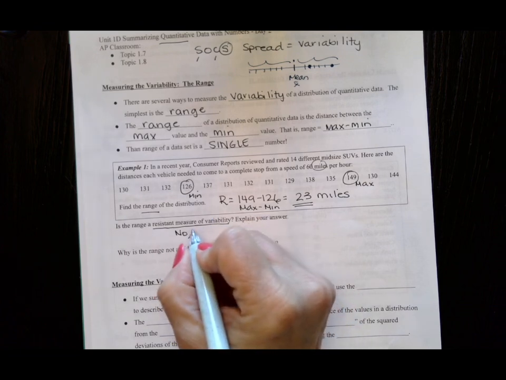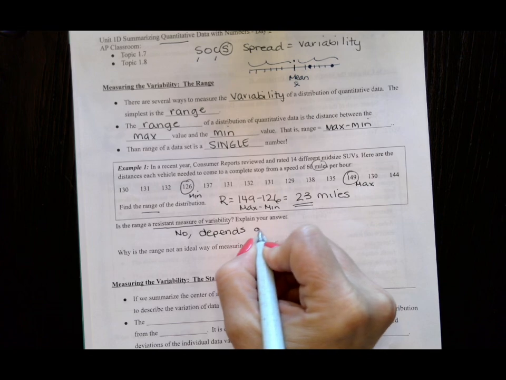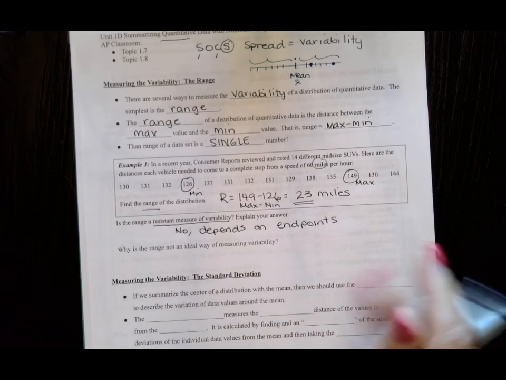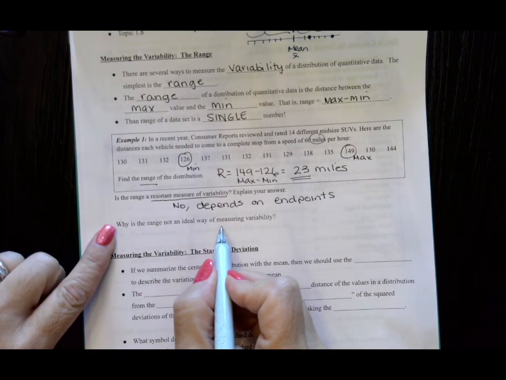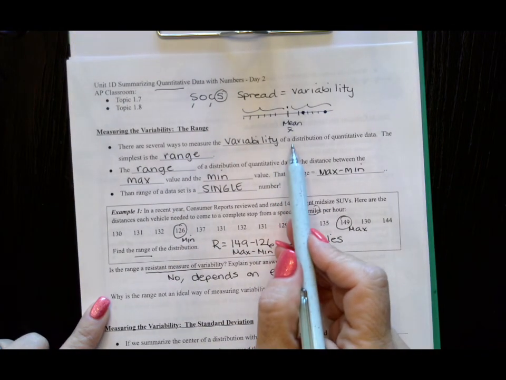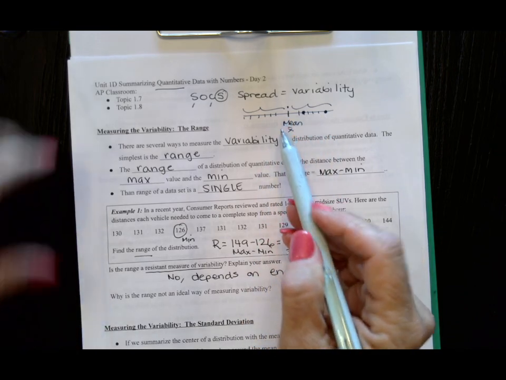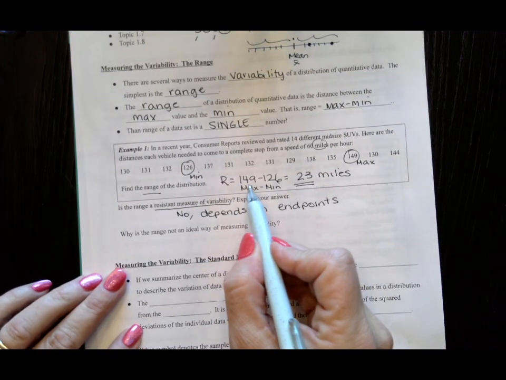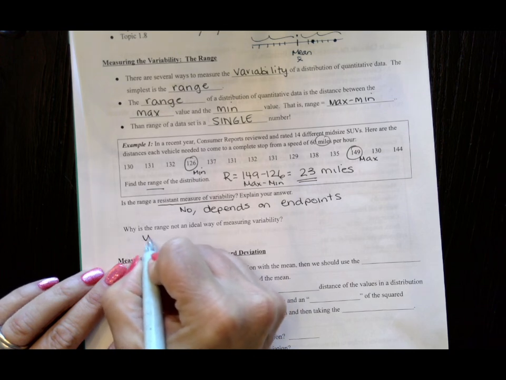So it is not resistant because it depends on the endpoints. All right, so why is range not an ideal way of measuring variability? Well, if you think back on what I said, variability is a distance from the mean. And all the range tells us is the distance between the max and the min.